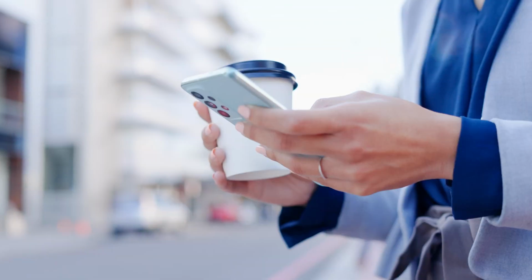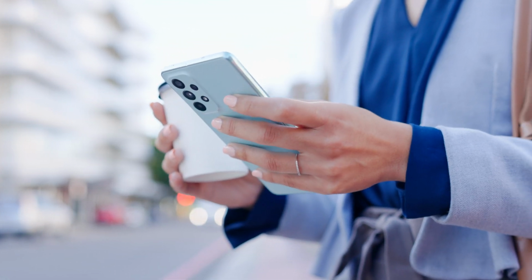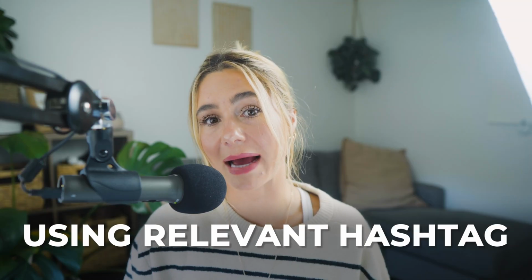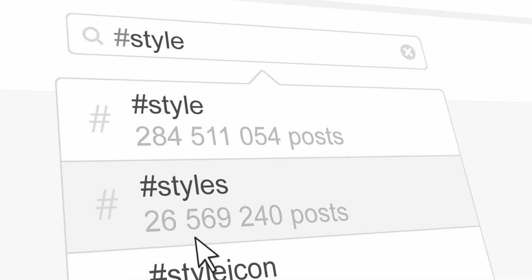Use emojis to convey tone and emotion, making your description more engaging. You do want to make sure descriptions are concise and to the point, as most users will be viewing on mobile devices. Ensure your text is easily readable on smaller screens. You also want to make sure you're using relevant hashtags. Use hashtags that are relevant to your pin's content to increase discoverability.